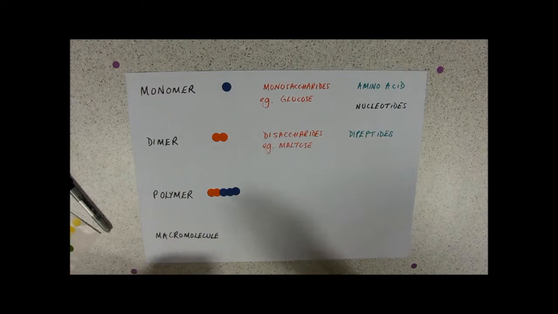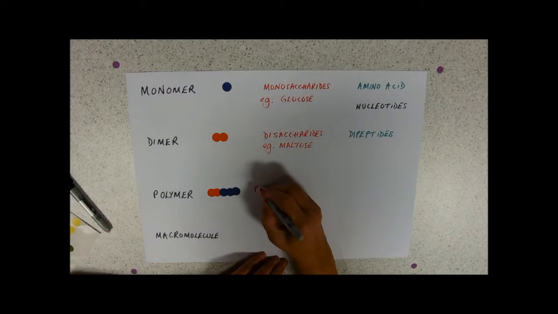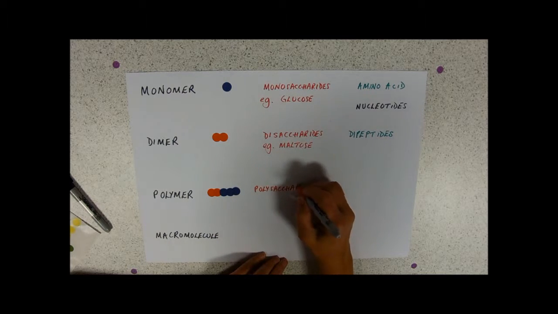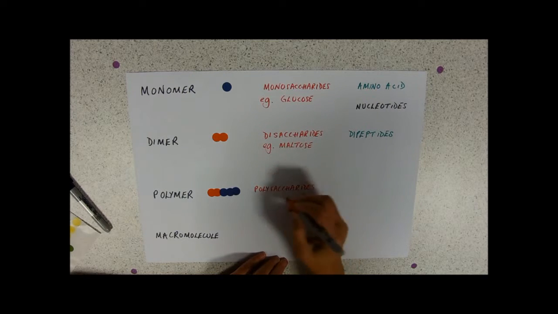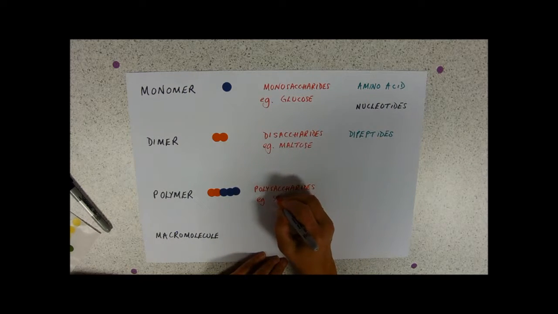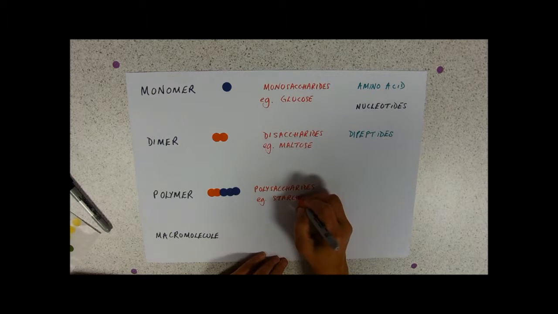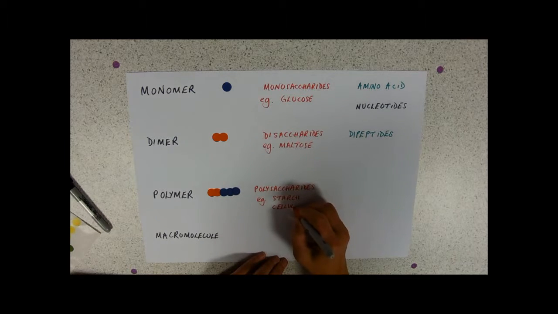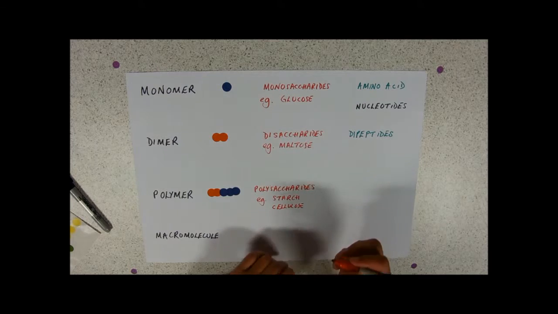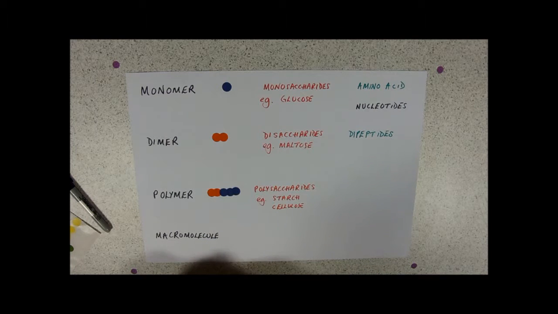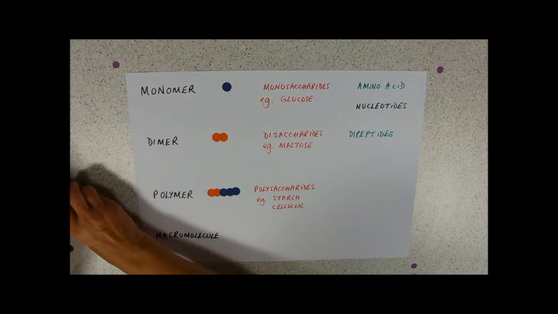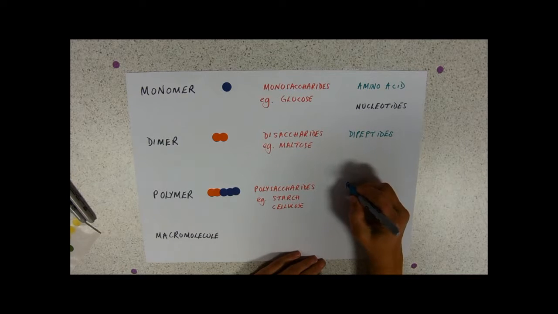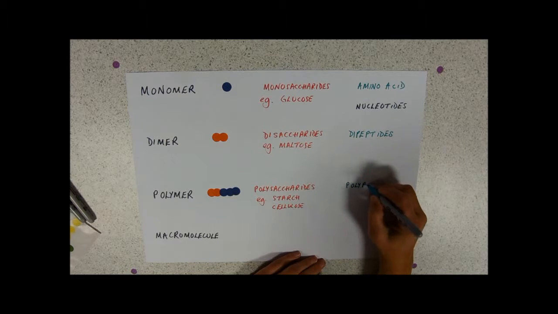And again, in the carbohydrates, these are called polysaccharides. For example, starch, which you'll have come across at school, which is a storage polysaccharide, or cellulose, again you'll come across that in the context of cell walls. It's a structural polysaccharide.